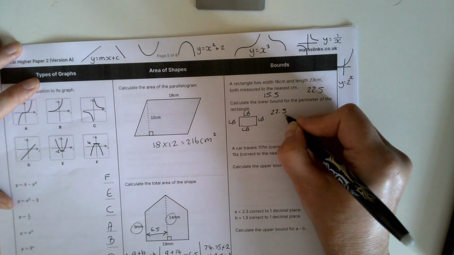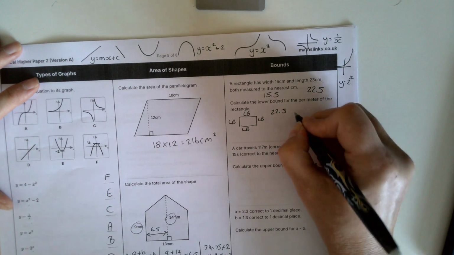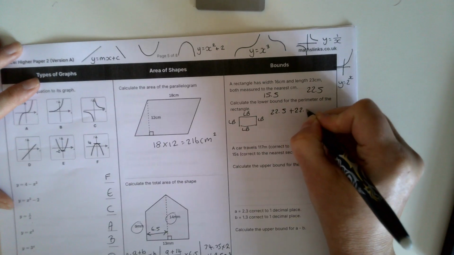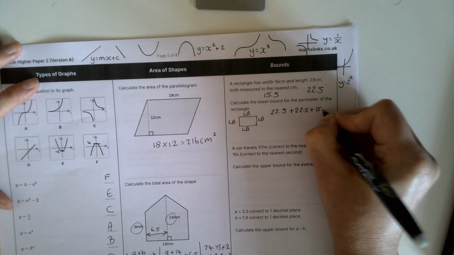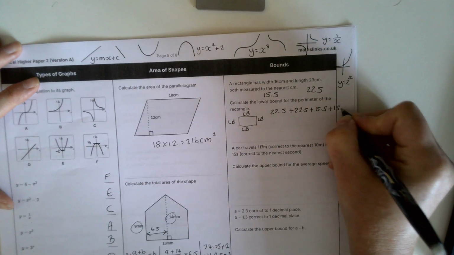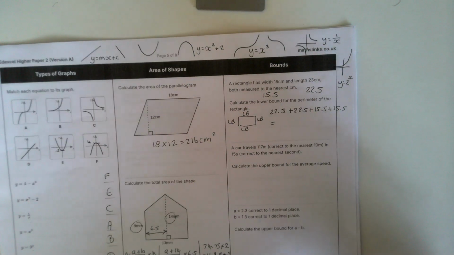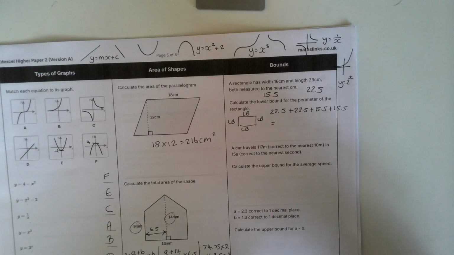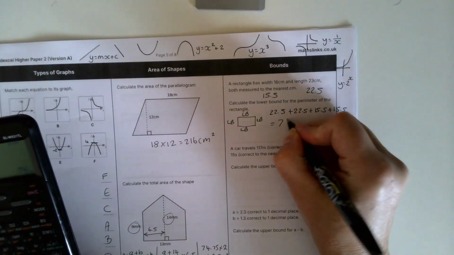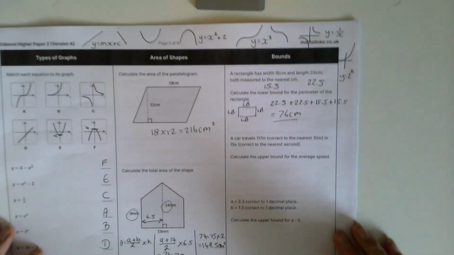There's lots of ways you can do this. You can double 22.5, double 15.5 and add them together, or you can just add them all in one long line, or you can add these two and double it, whatever you think you're going to remember and find easiest in the exam. 22.5, I'm going to add that to 15.5 and I'm going to double that. So 76 centimetres is the lower bound of the perimeter.